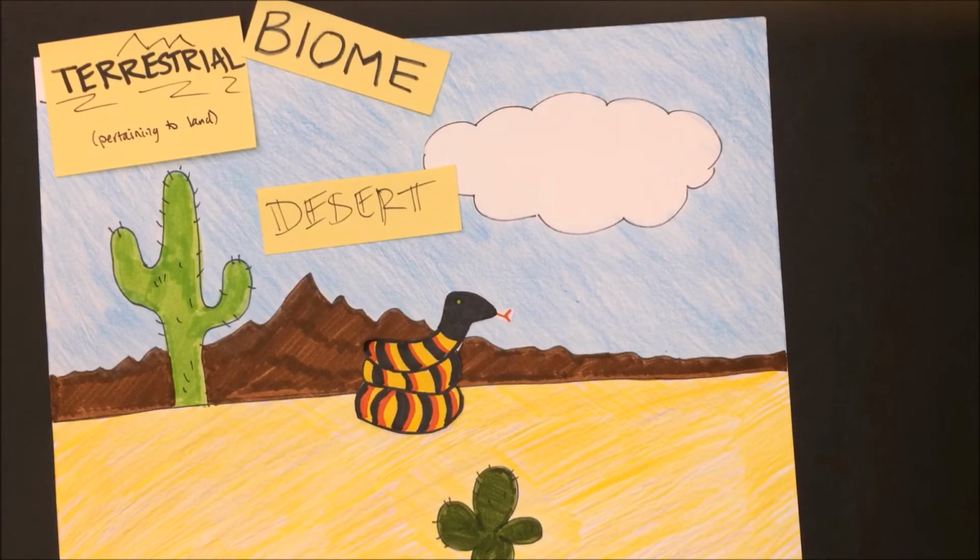In the daytime, the desert gets very hot, but at night, because there's so little tree and cloud cover, the temperature can drop significantly. Plants and animals that live in the desert must be able to cope with these extremes of temperature.